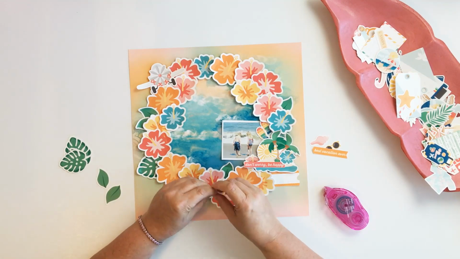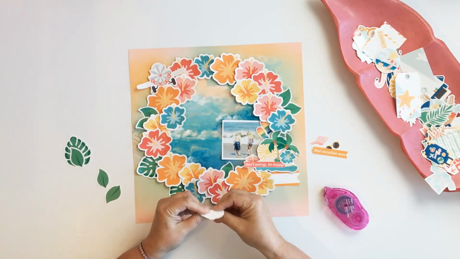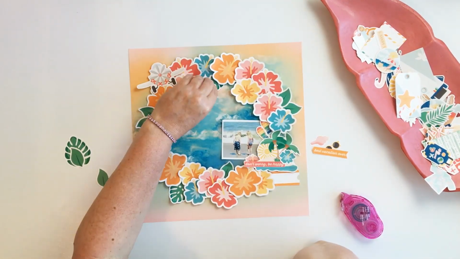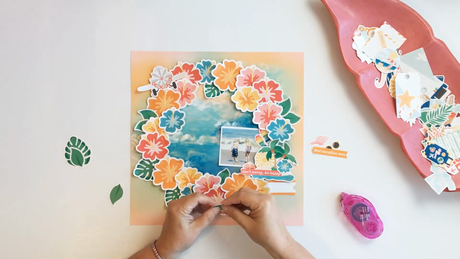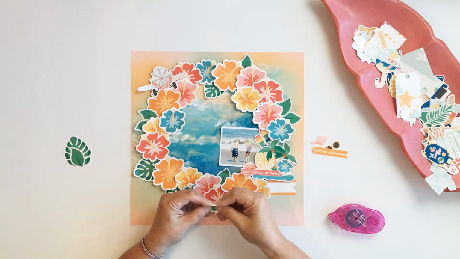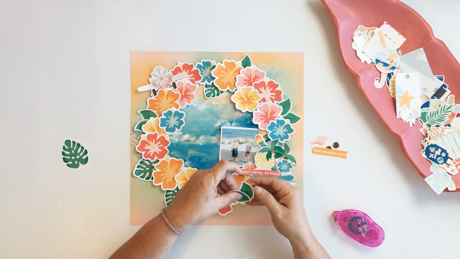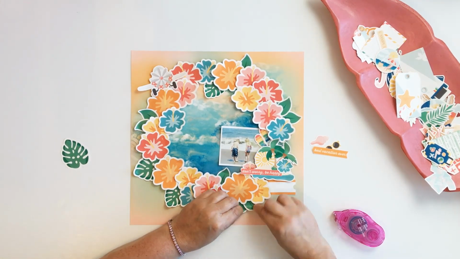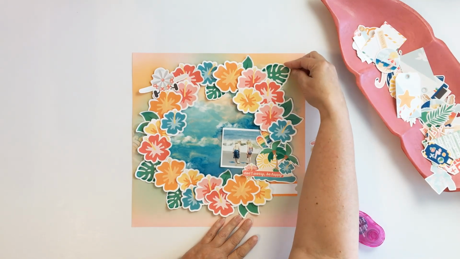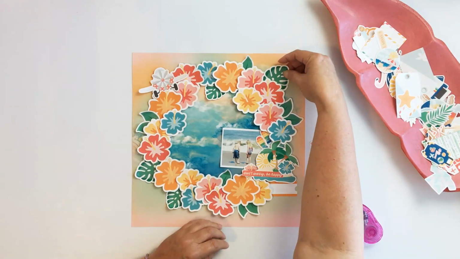I love that there were monstera leaves included. There are also palm fronds in the collection. I didn't use those for this layout particularly, no particular reason. Just wanted the green from these leaves really was what I was going after. And then I've also tucked the little flip-flops, the rainbow flip-flops. I'm minorly obsessed with those.